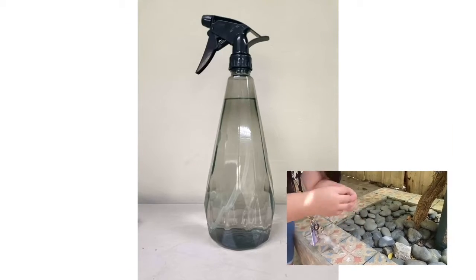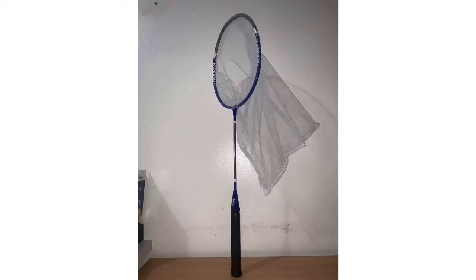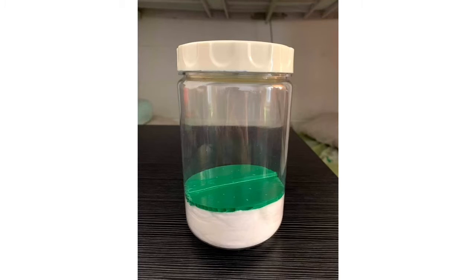Alcohol aids in insect collection as it stuns the insect for easier collection. For increased efficiency, it is recommended to use a sprayer. The insect net is very useful in catching insects that fly, such as those that belong to the order of Lepidoptera. The killing jar is effective in the collection of insects and related groups that usually require that the specimen be killed so that they are properly mounted or studied.